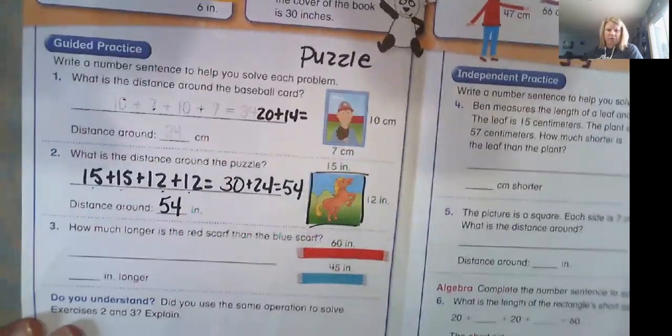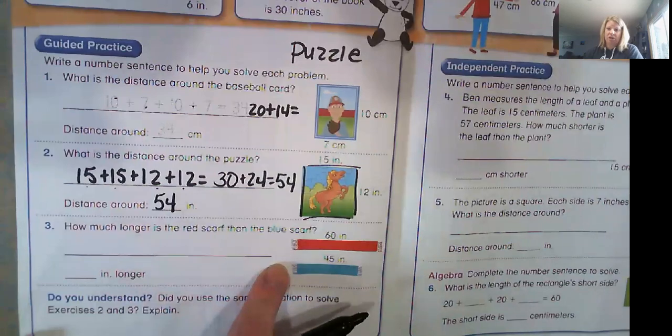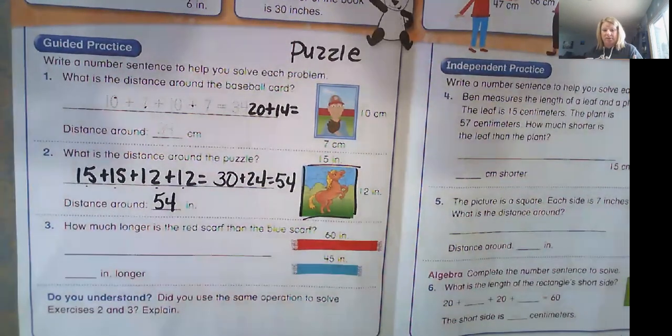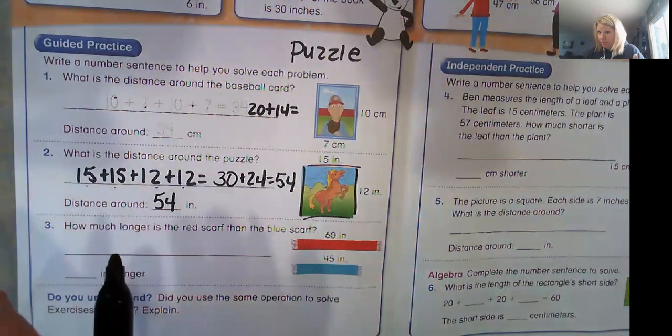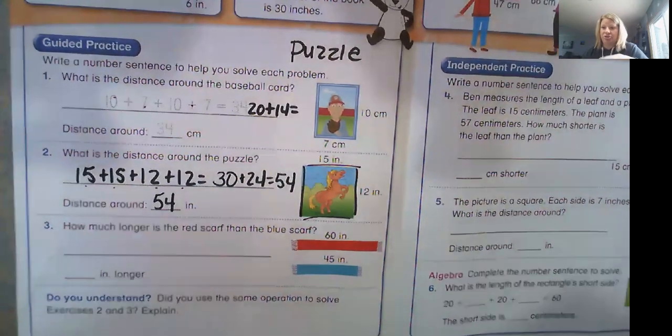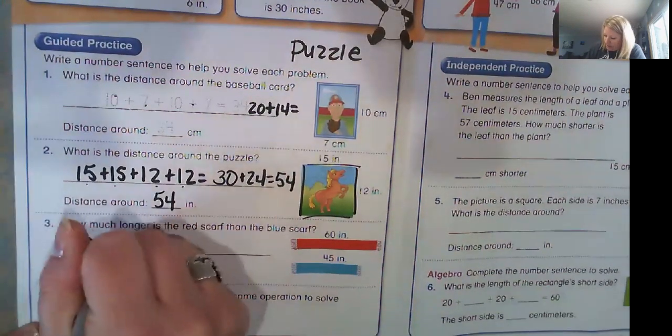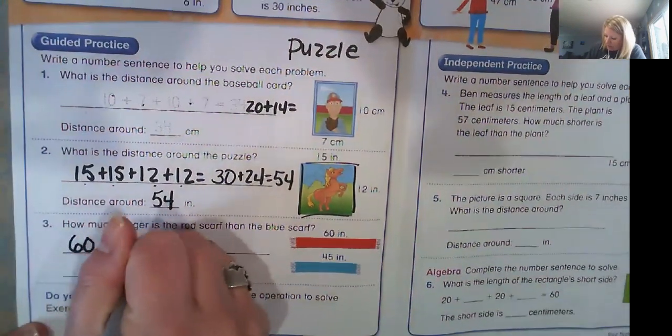All right, on number 3, how much longer is the red scarf than the blue scarf? So this is a comparing one. So we're going to do what on this one? I hope you said subtract. Did you say subtract? If you did, good job. So we're going to subtract 60, the bigger number, minus 45, the smaller number.